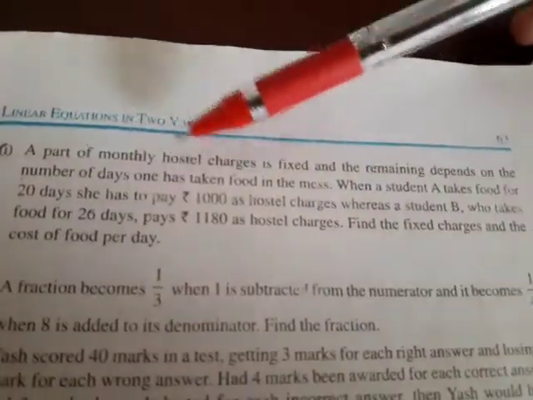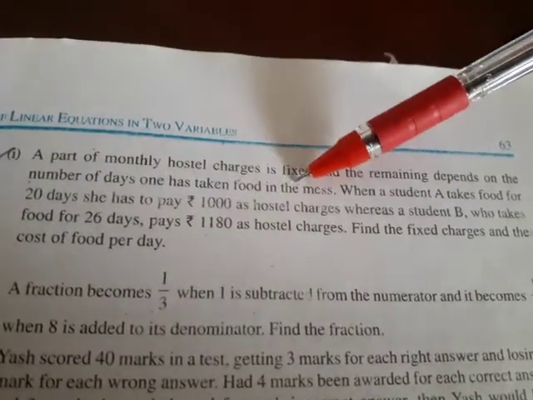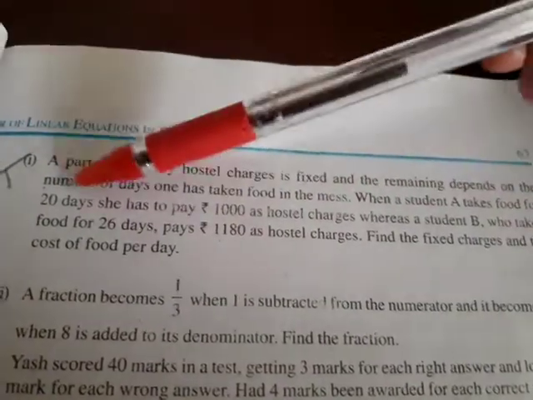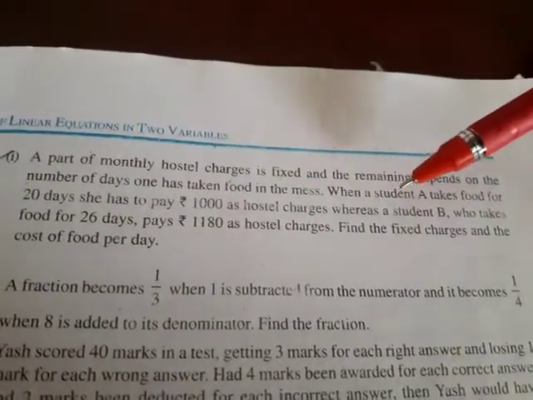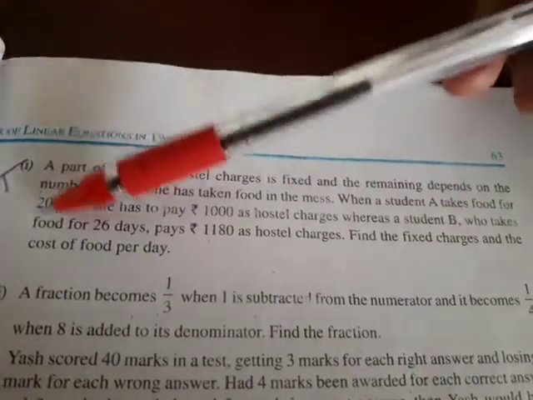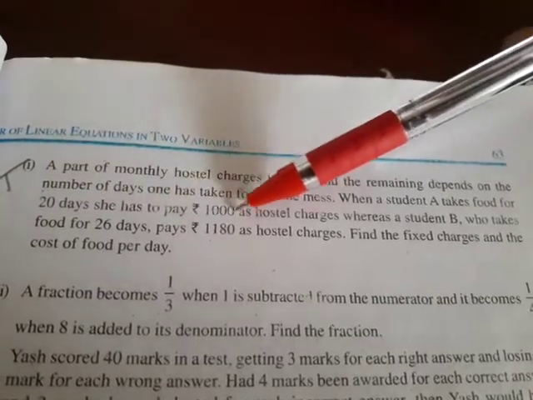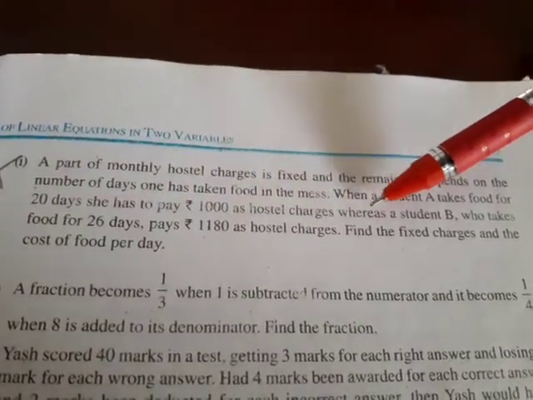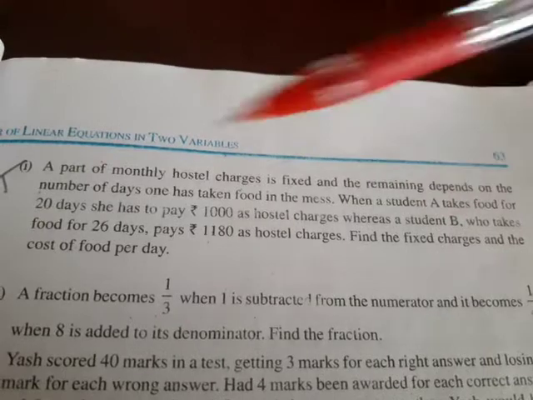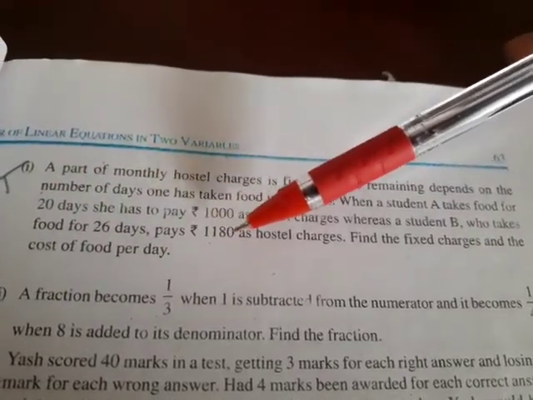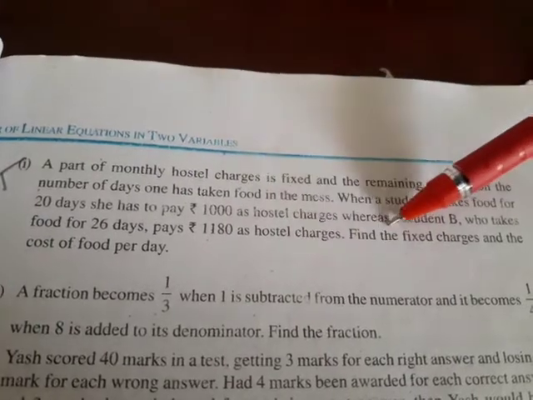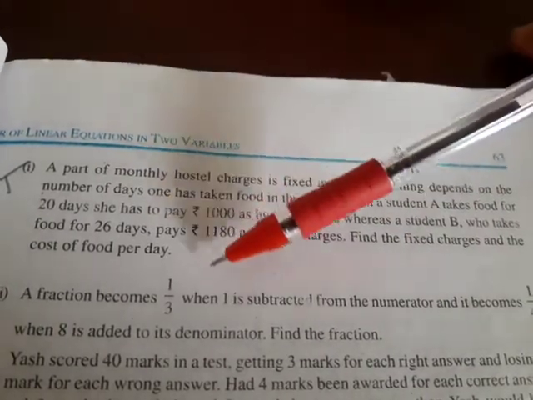A part of the monthly hostel charges is fixed and the remaining depends on the number of days one has taken food in the mess. When a student A takes food for 20 days, she has to pay rupees 1000 as hostel charges, whereas a student B who takes food for 26 days pays rupees 1180 as hostel charges. Find the fixed charges and the cost of food per day.